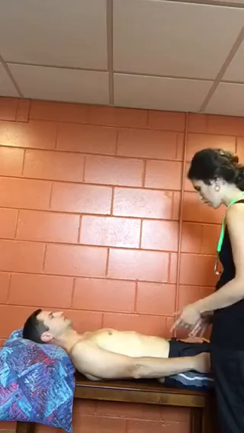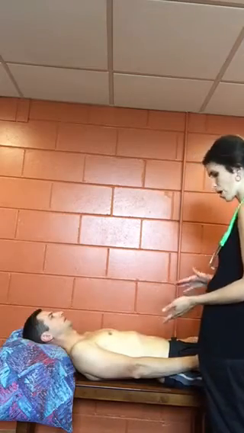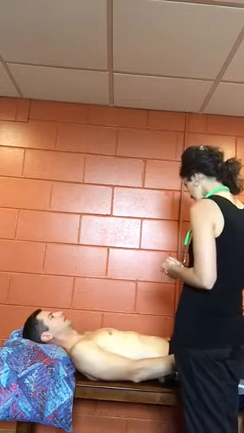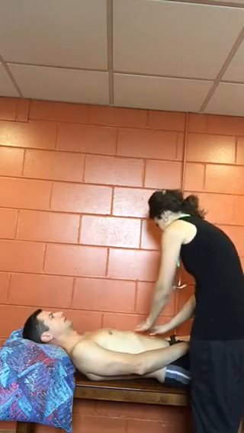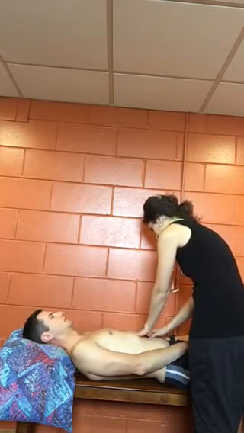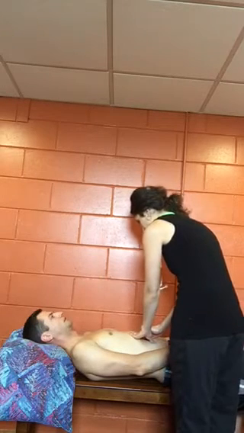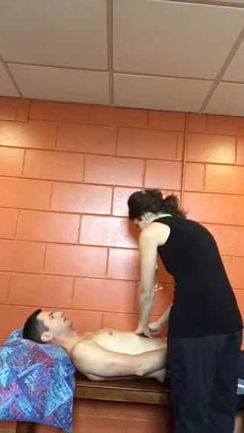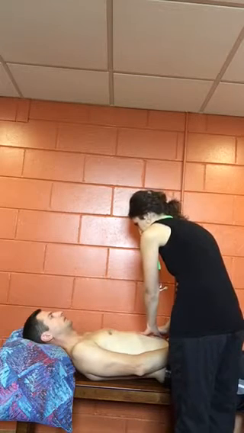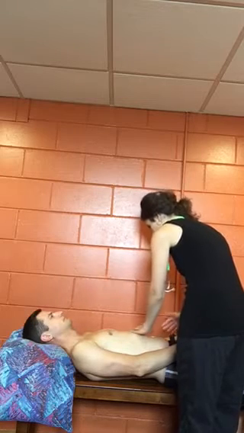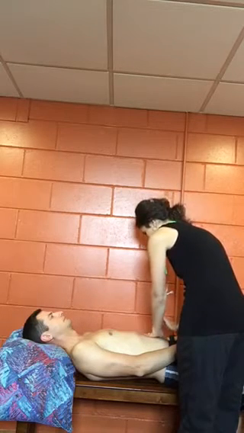Next, I am going to palpate his abdomen in all 4 quadrants, noting any pain or tenderness. Both deep and soft palpation done. Any pain anywhere? No. I'm going to percuss over his 4 quadrants.